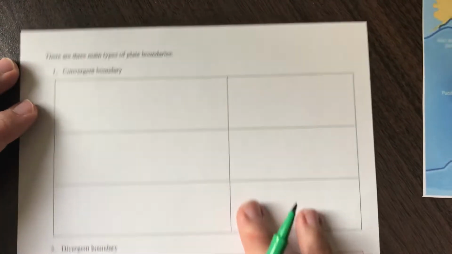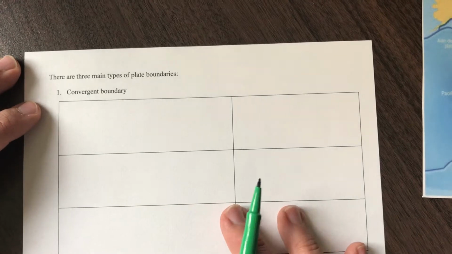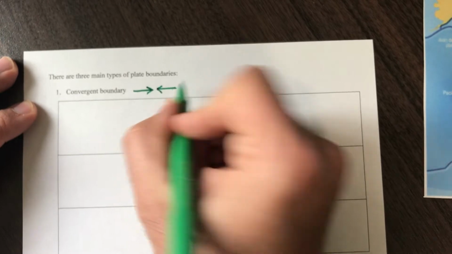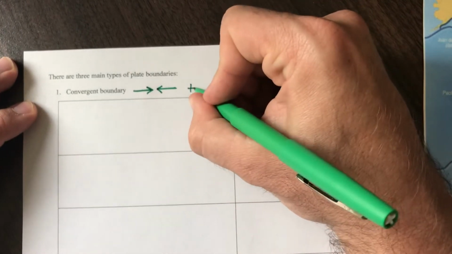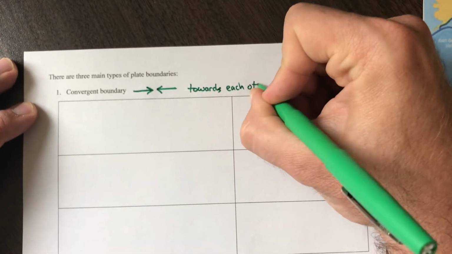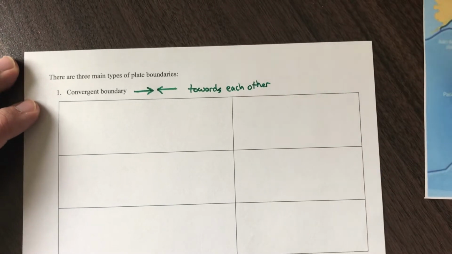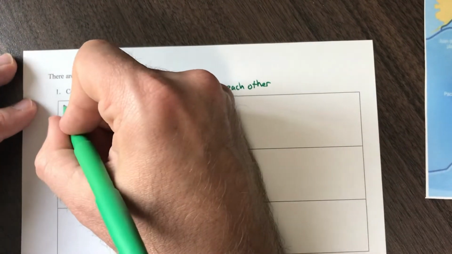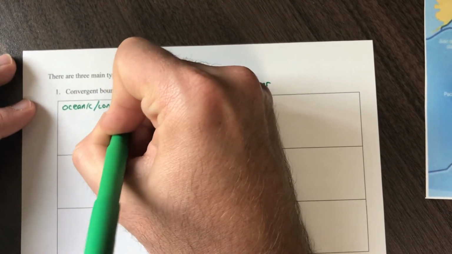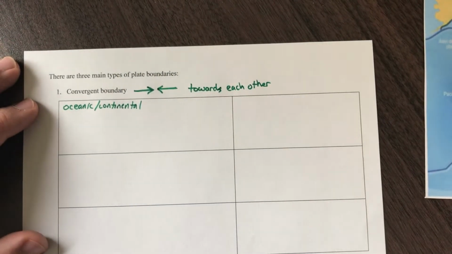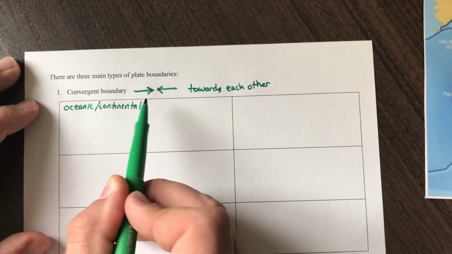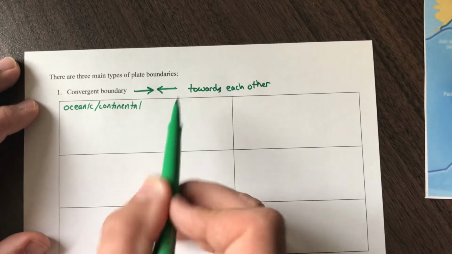So, starting off first, a convergent boundary is one of the three main types of plate boundaries. And a convergent boundary basically means that you have two boundaries that are doing this. They're coming towards each other. So, let's go ahead and also write here, towards each other. Now, the first one is going to be your oceanic continental boundary. These are named very simply by what are the two things that are interacting. So an oceanic plate and a continental plate are coming toward each other.